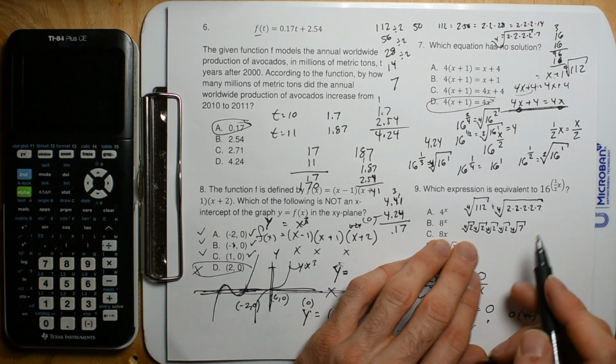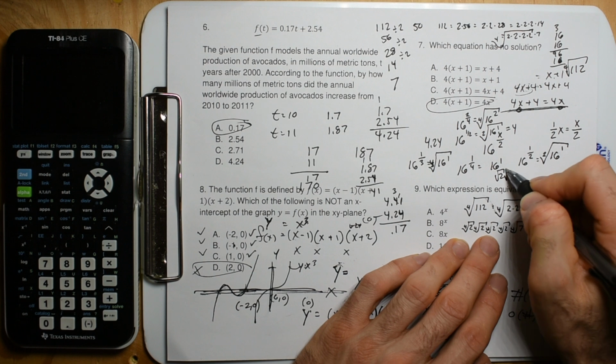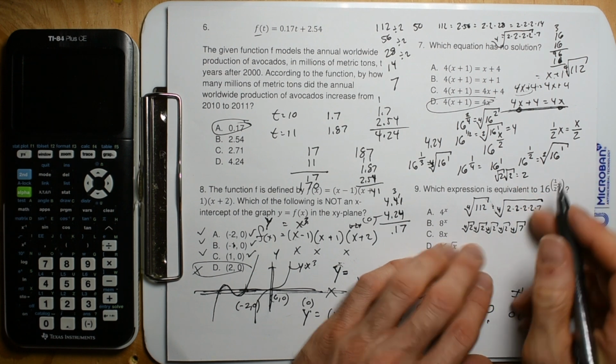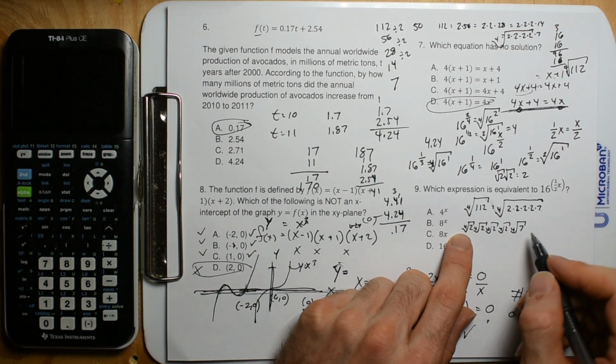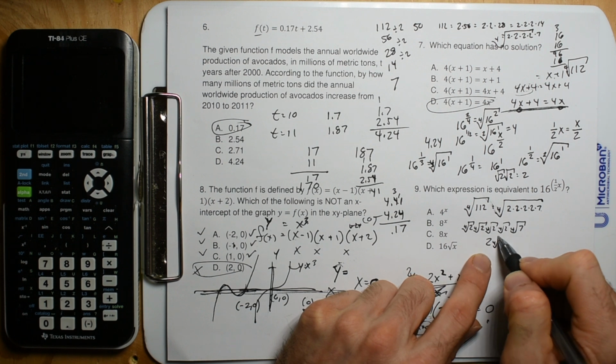Just like if you have square root 2 times square root 2, that is 2. Well, you have to have 4 of these fourth roots to equal 2. So this is 2 fourth root 7.